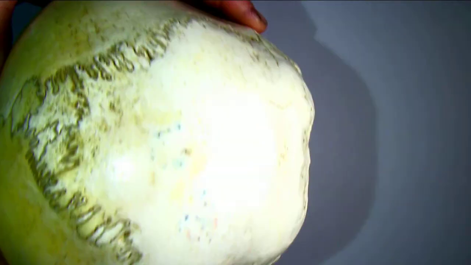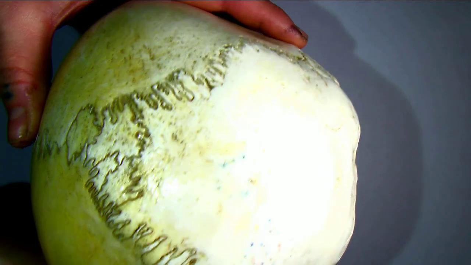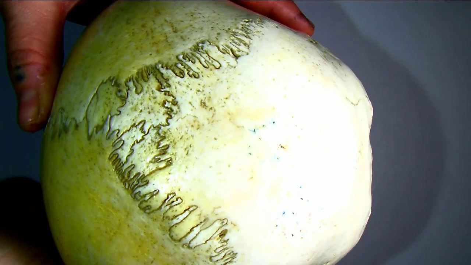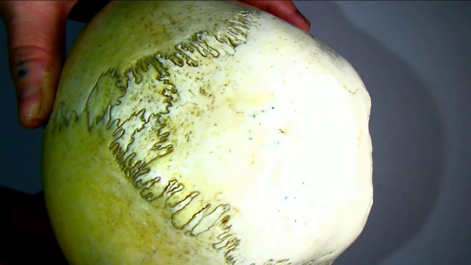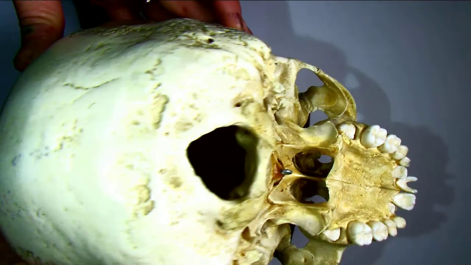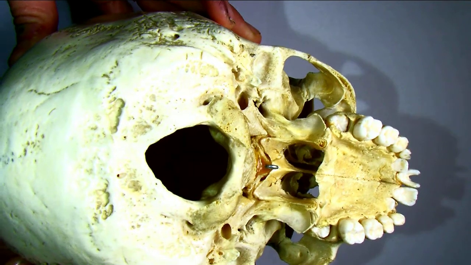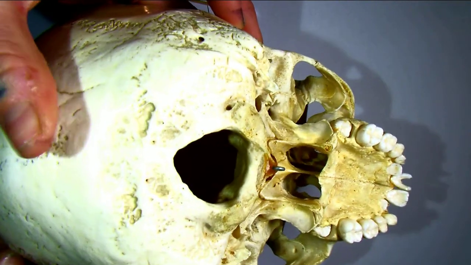On the back, and this might be a time when I want to make this be higher up, but for context, this is the inferior aspect of this skull, which means that this is the occipital bone.